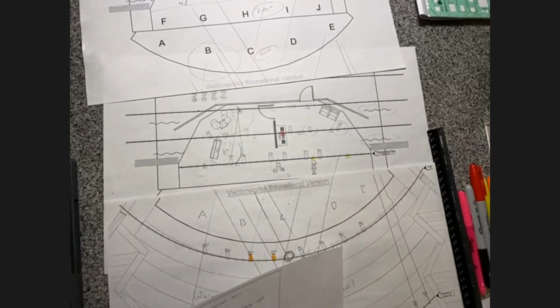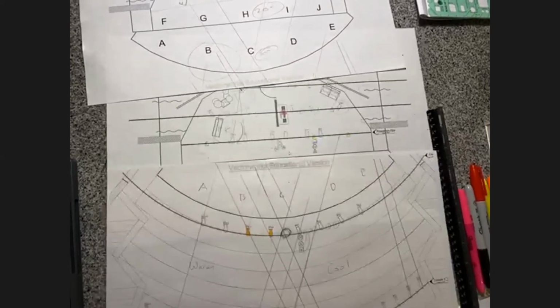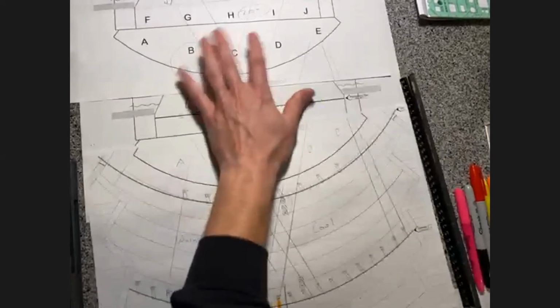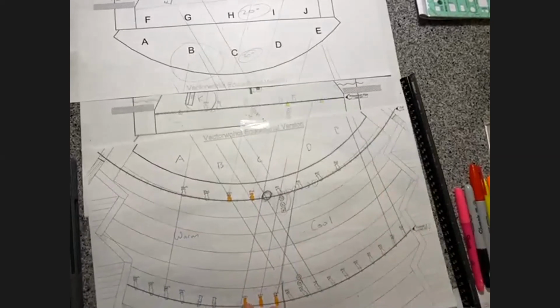The reason why some of these are filled in with colors is because sometimes people will designate which ones are warm and cool.